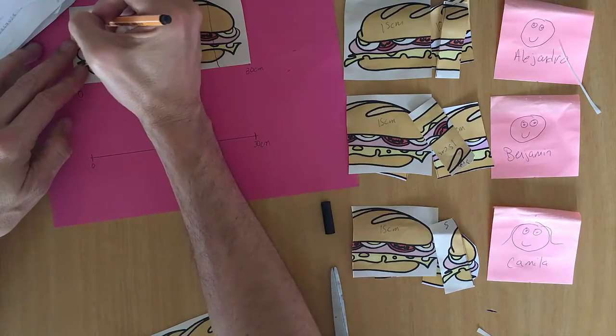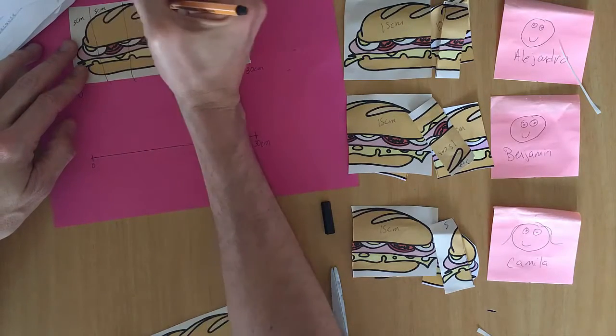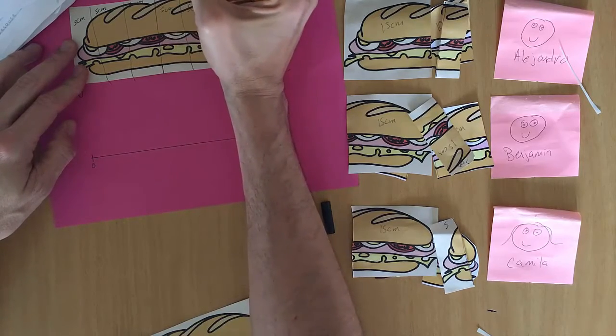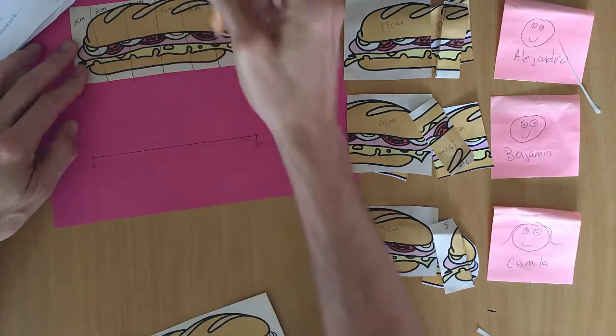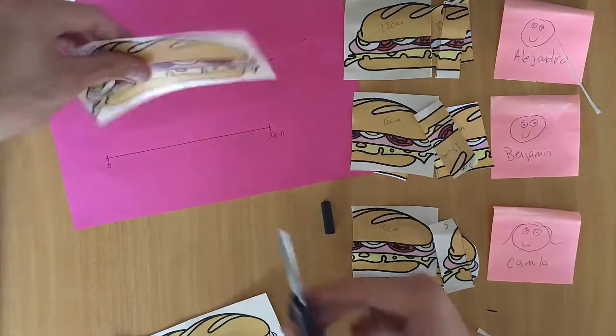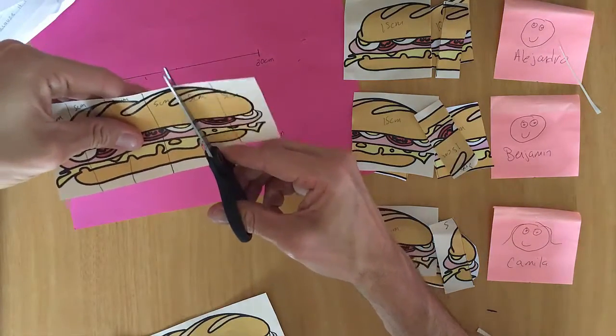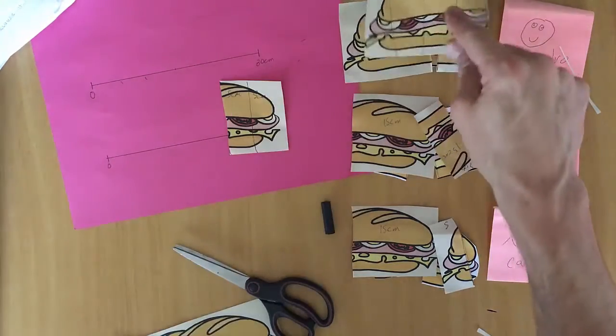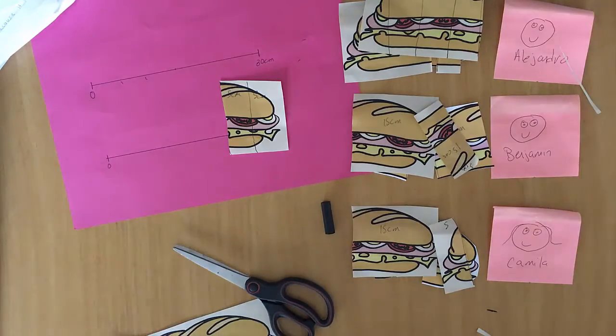So each piece would be 5 centimeters if we did sixths, and if we take 1, 2, 3, 4 of those pieces and give that to someone, 5 plus 5 plus 5 plus 5, 5 times 4, that is 20 centimeters.